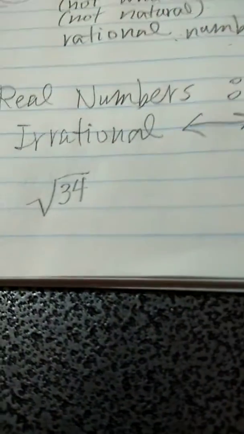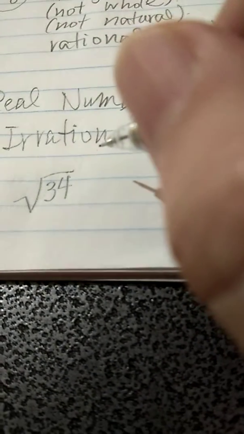The other category of real numbers then is irrational numbers, and these are all of these radicals or square roots of numbers that are not perfect squares. Sorry. This is a whole number, but it's not a perfect square. If you take the square root of a number like that, you will get an irrational number. So these are basically the two categories. And I hope that helps you solve your problems and your homework.